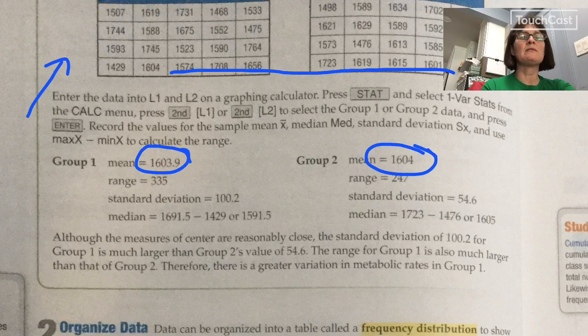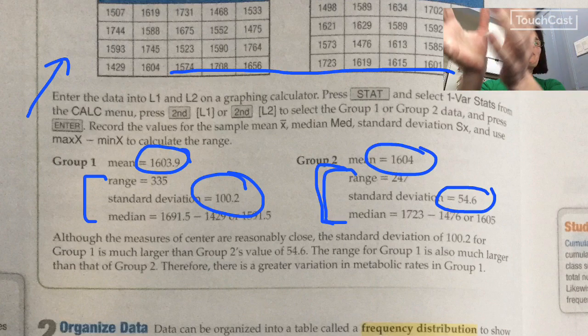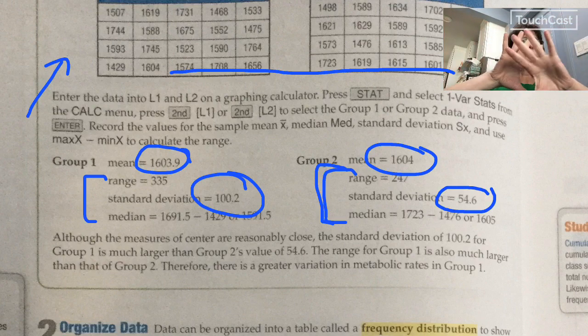But if you look at the measures of variability, the measures of spread, look at the standard deviation here, almost twice as much. So it would be a very easy conclusion to say here that it's group one that has a greater variability in its data. Even though their means are the same, even though there's something about the middleness of the data that's the same, the data from the first group is very much wider spread. It has more variability, more spread.